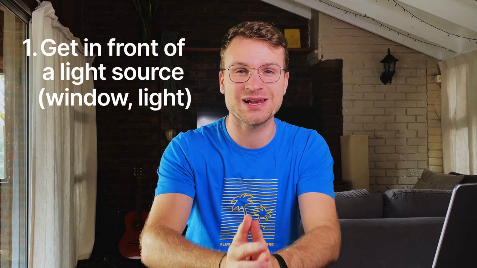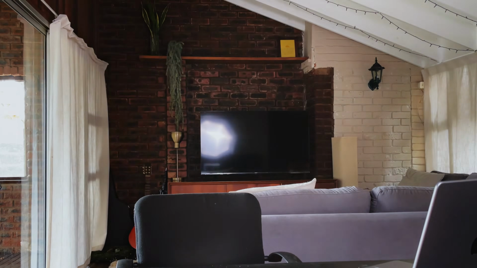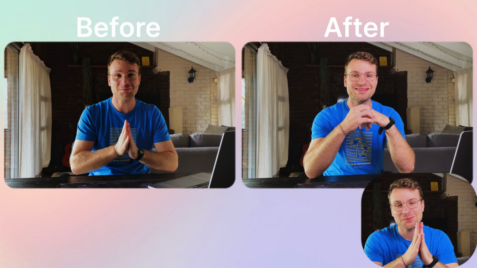First step to making your videos look pro is just get in front of some sort of light source. It helps a ton. To demonstrate very quickly, this is what the video looks like when I have a bit of light coming through from the window. And this is what it looks like when there's only really light coming in from the side, no top light. So let me go ahead and switch on my main light. See how much better that is? It's so simple, but effective.